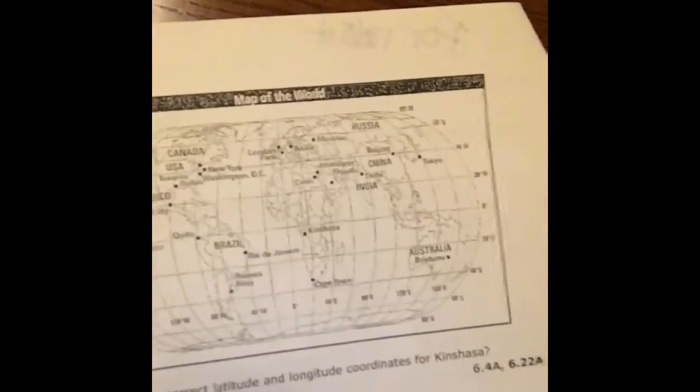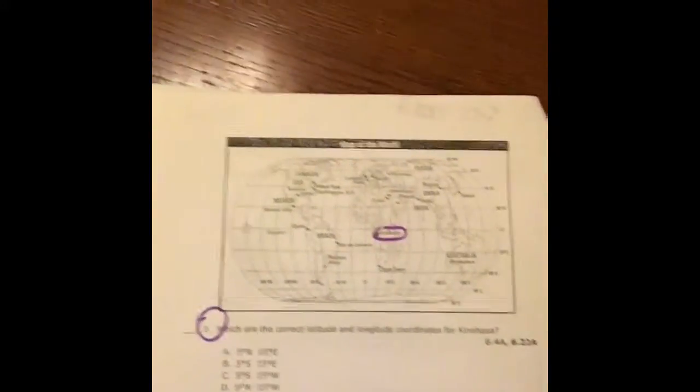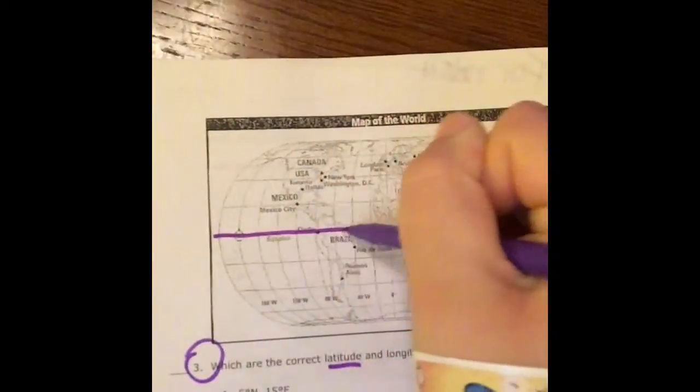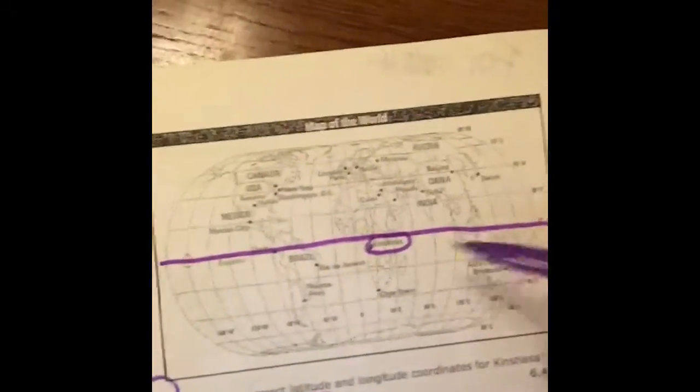about question number 3. If you can see here, question 3 says, which are the correct latitude and longitude coordinates for Kinshasa? And if you look, you see that it's right here in Africa. So the first thing that you're going to do is look for your latitude. So if that is 0, which is the equator, we know that it is, let's see, this is 20 degrees south, and it's about that far down.